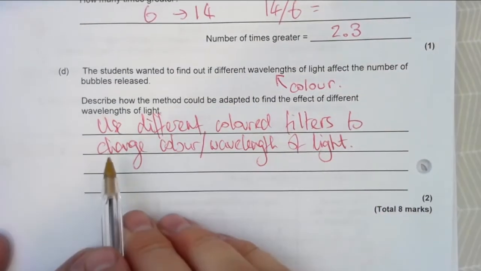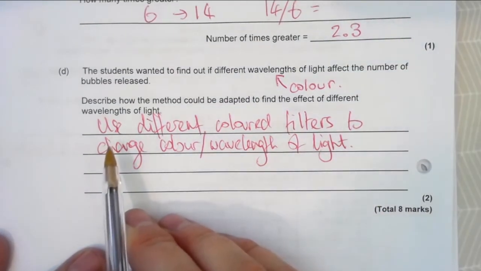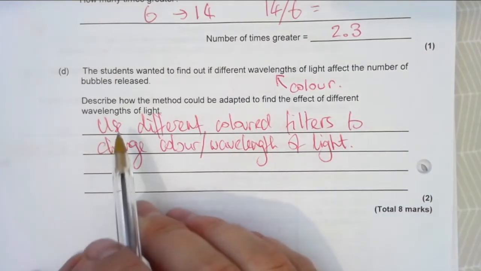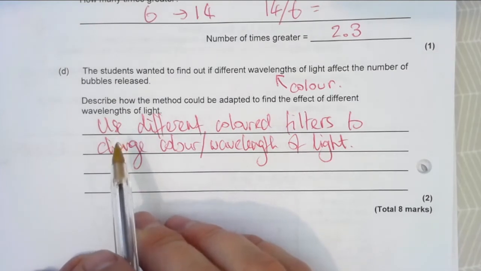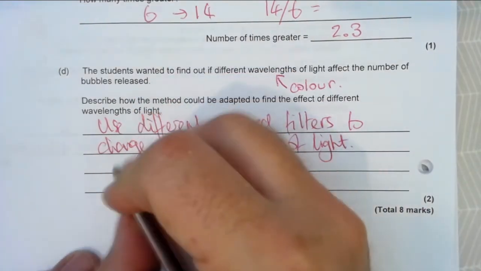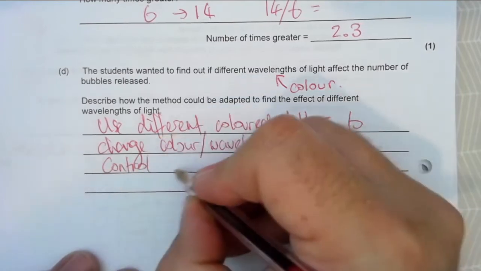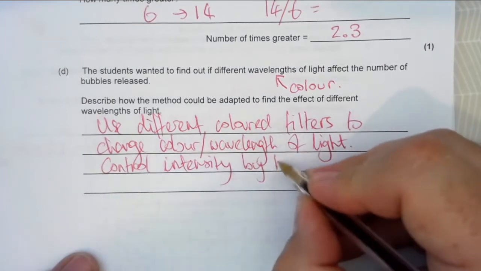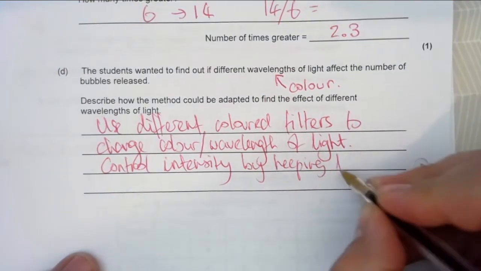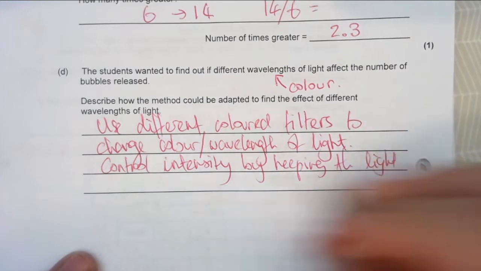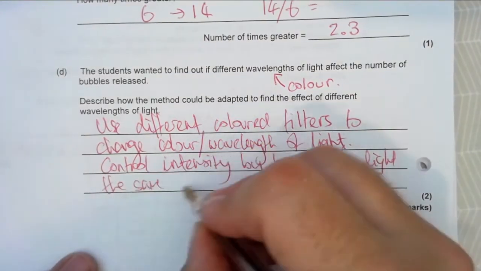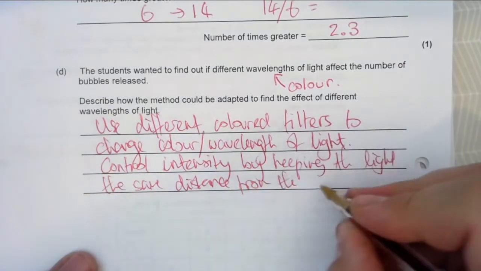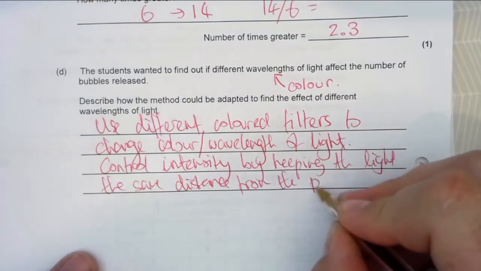And to make sure we're keeping control variables constant, we'll keep the lamp the same distance from the pondweed each time, so that keeps intensity the same. So control light intensity by keeping the lights the same distance from the pondweed.